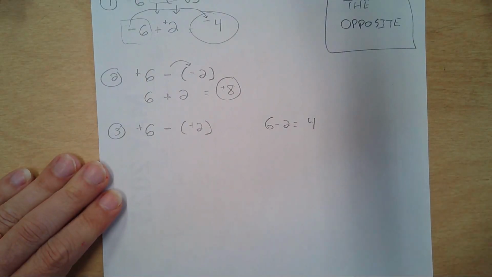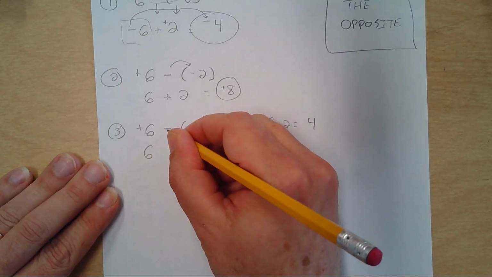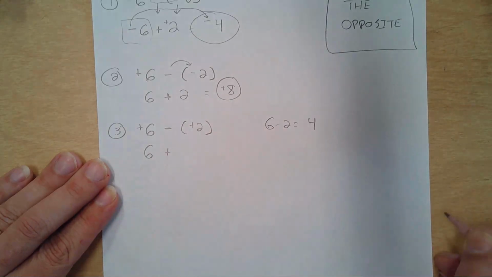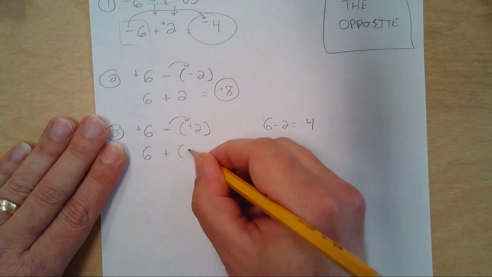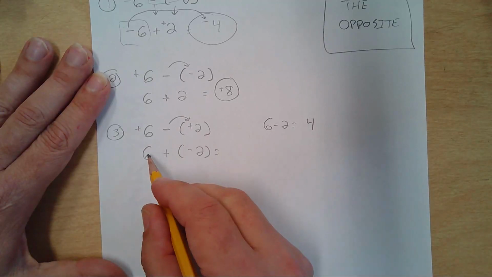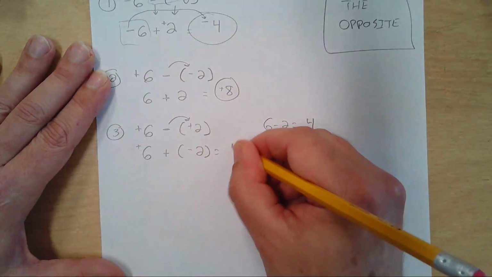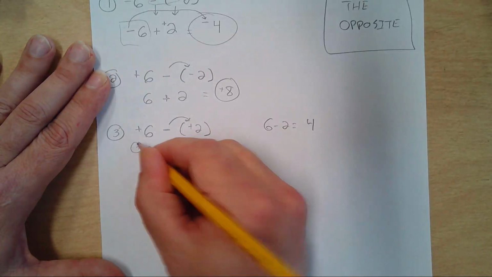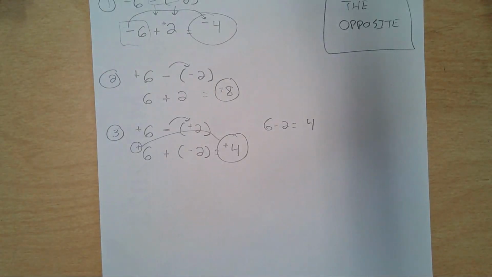But rewriting it as an addition problem. So still the positive 6. My subtract becomes an add. And what's the opposite of a positive 2? Negative 2. So now I can see that the signs are actually different. That one's a positive, that one's a negative. When the signs are different, subtract the values. Carry the sign from the greater absolute value. That one you should get a positive 4 for a final answer there.